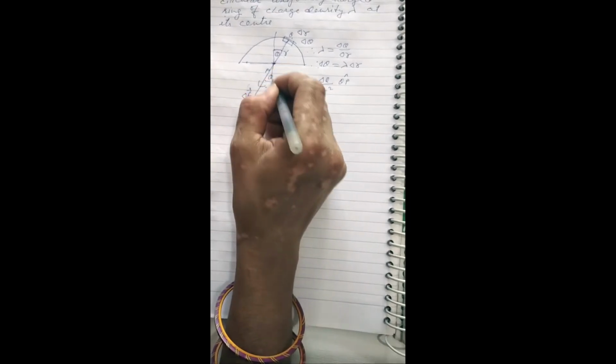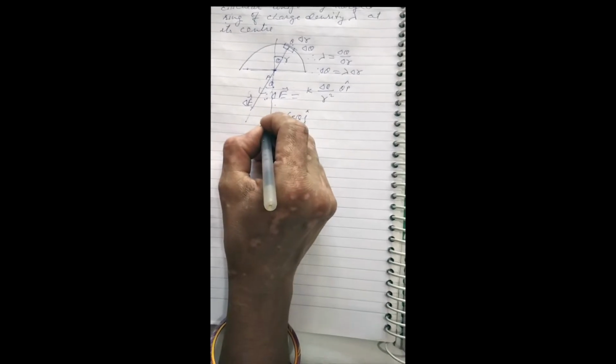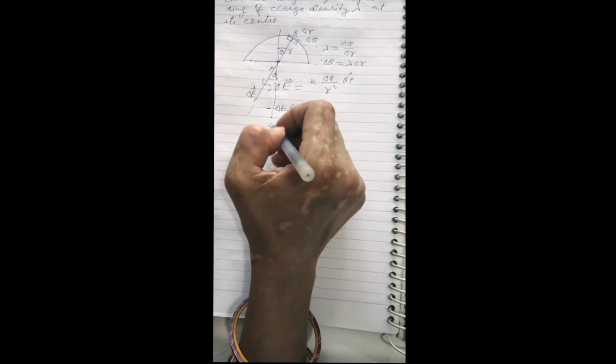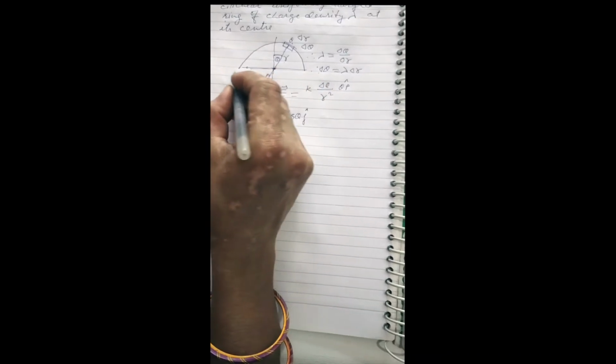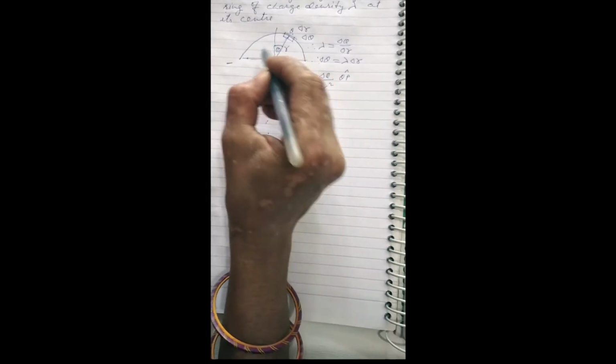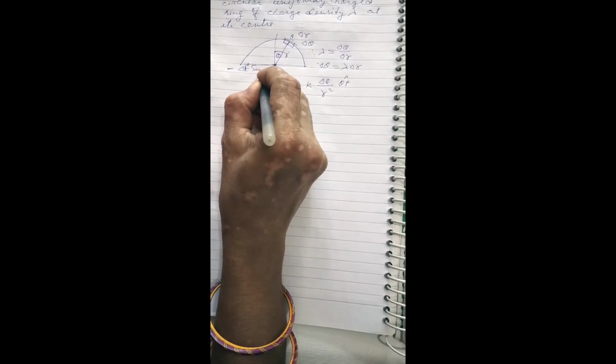And since it is along j direction, you can write j cap with minus sign, because this is minus y direction, negative of y direction, and this will become minus del E sin theta i cap.